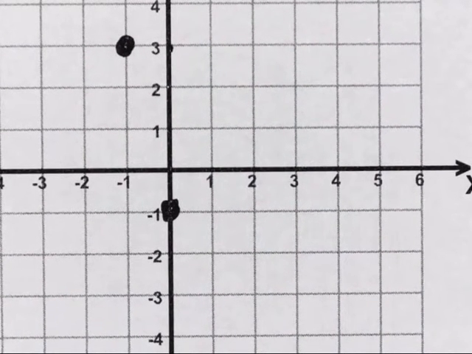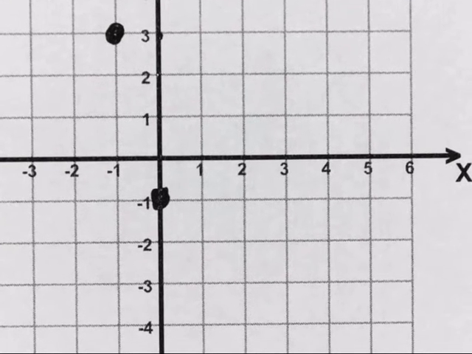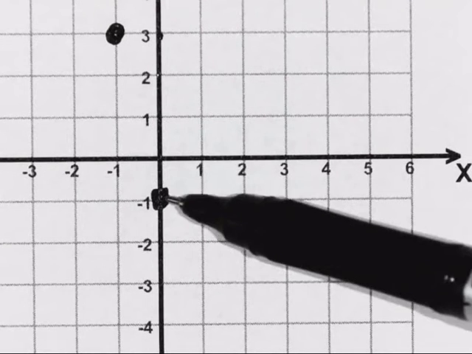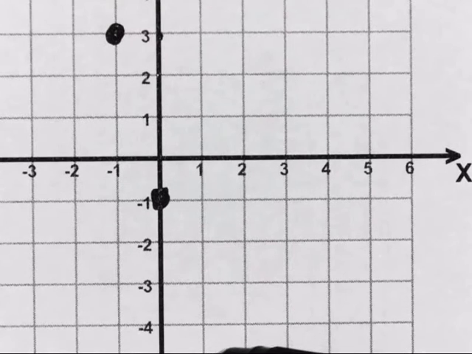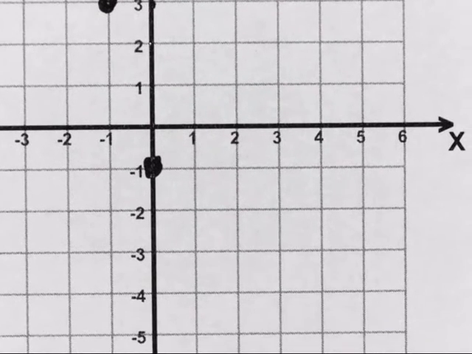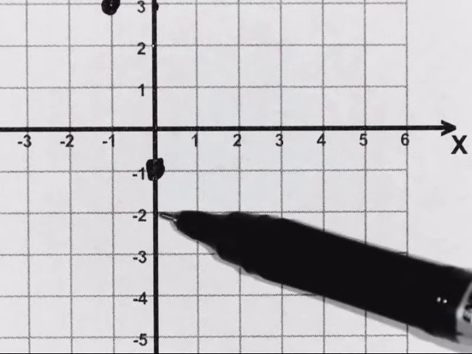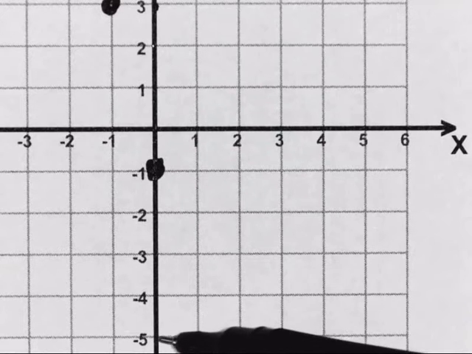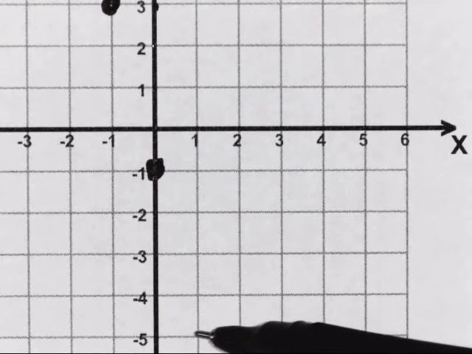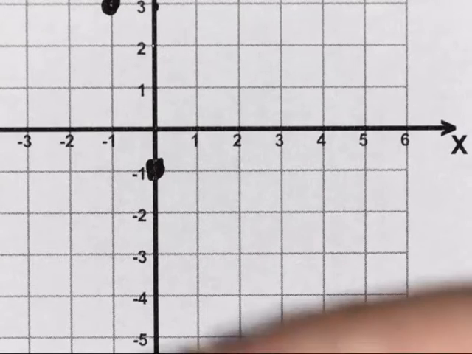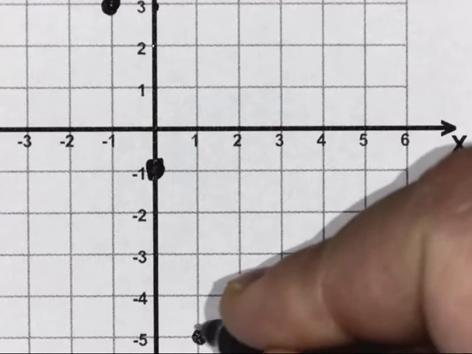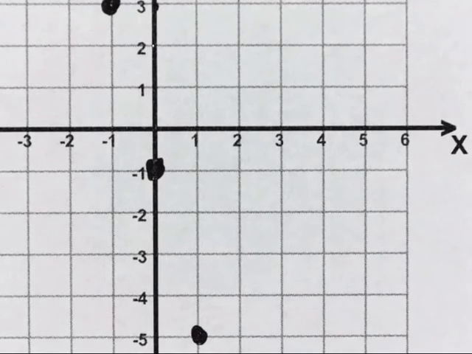Another option is from this y-intercept, I could have went down 4 points. 1, 2, 3, 4, and then over to the right 1, and notice that puts me on that same line. So either way you want to do it is fine. As long as I end up on that same line, it's okay.